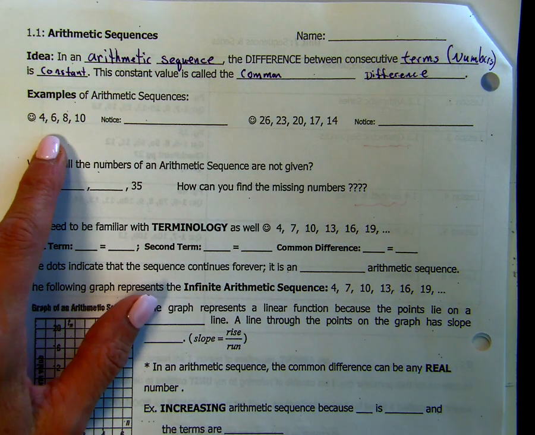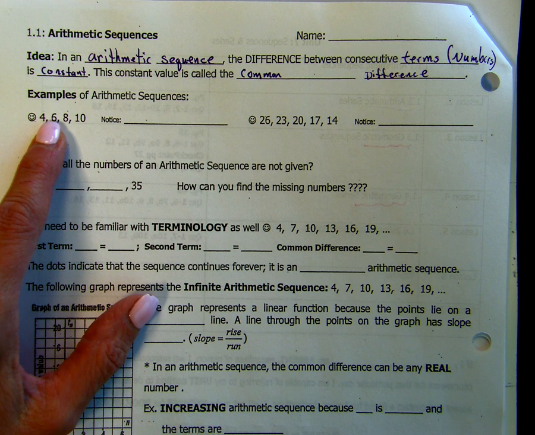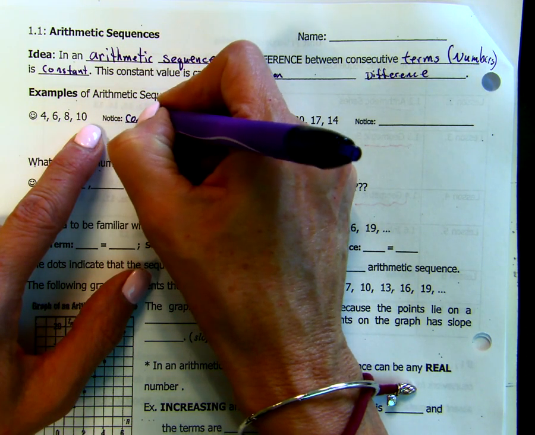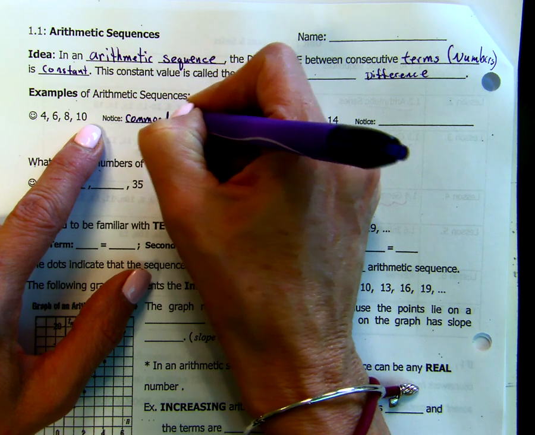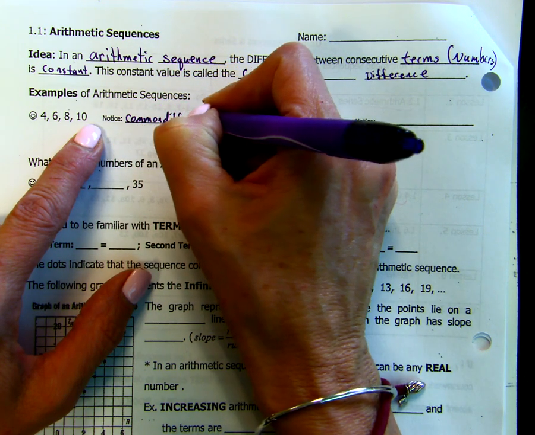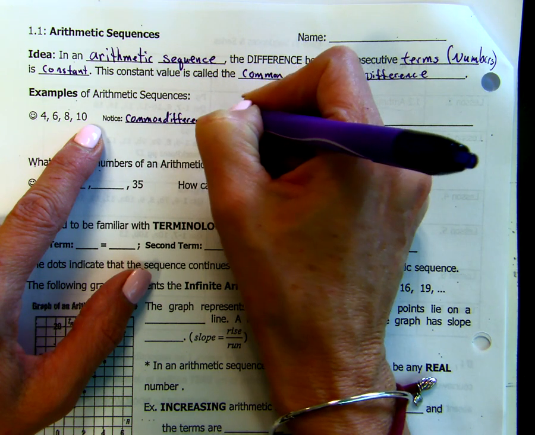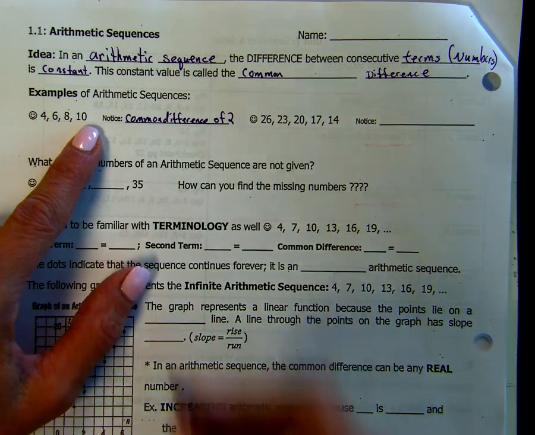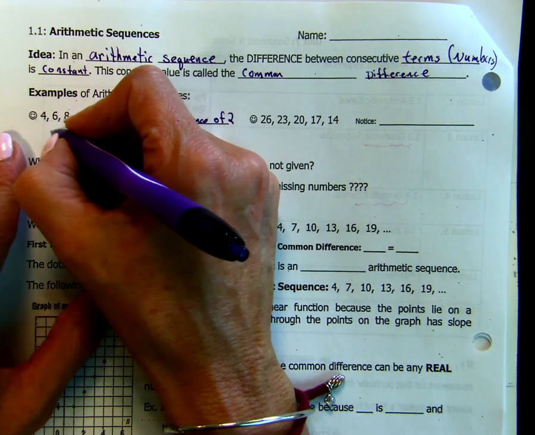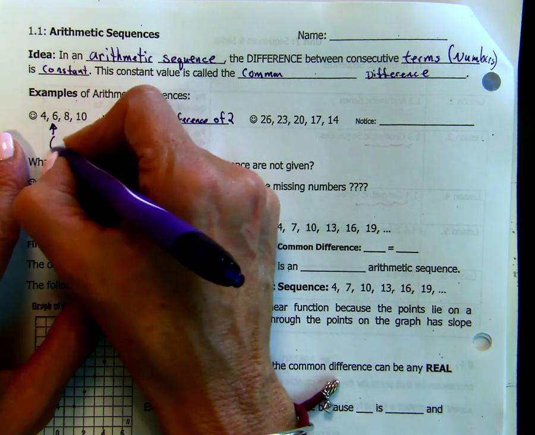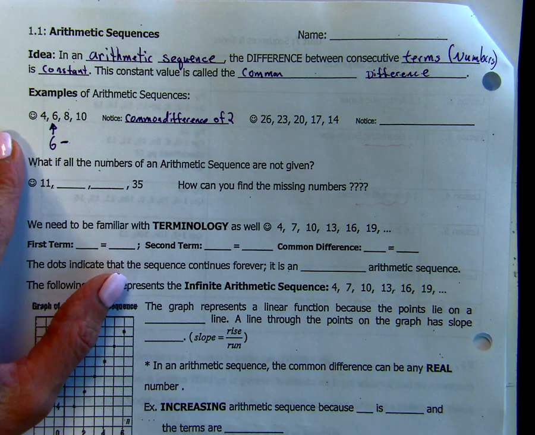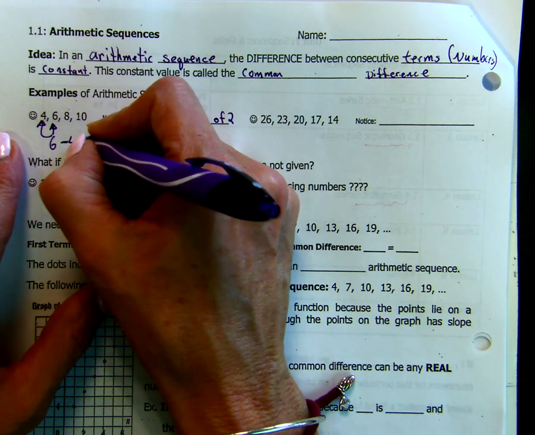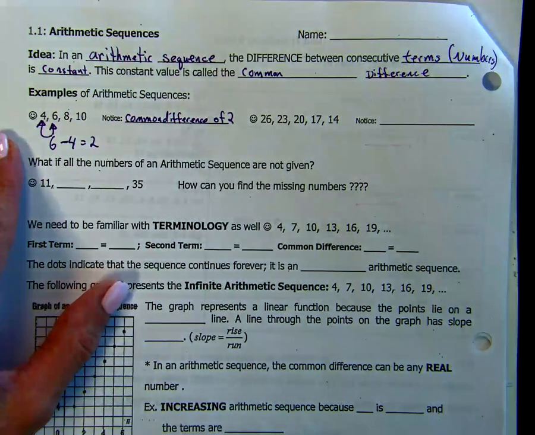Here are some examples of arithmetic sequences: 4, 6, 8, 10. Okay, notice that you have a common difference of 2. How do you find a common difference? You take any term, like this one right here, and you subtract, that's what difference means, the previous term, that one there. So 6 minus 4 equals 2.